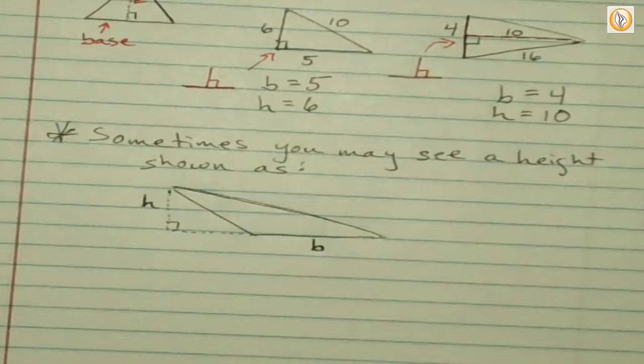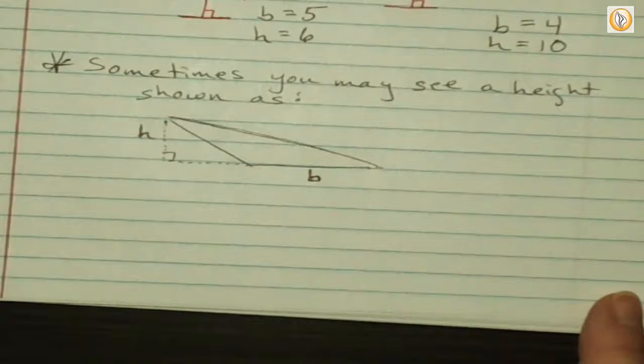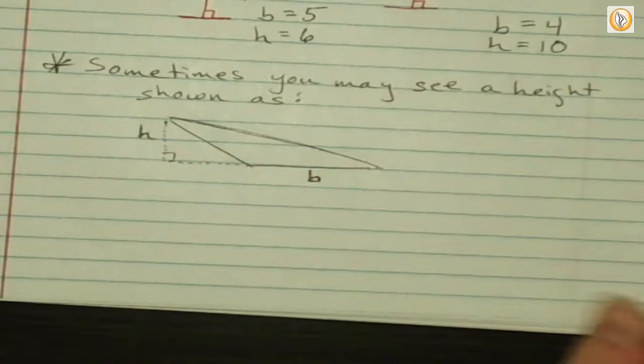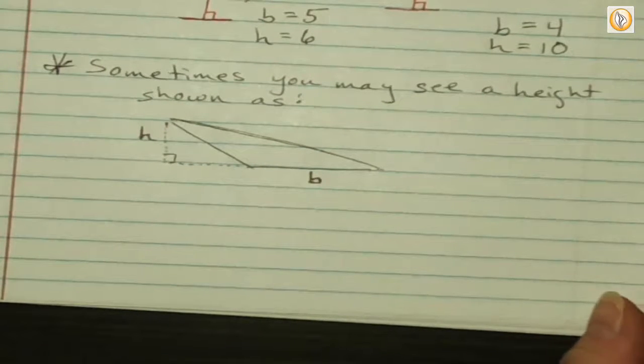Triangles are definitely made up of more triangles. When you're done writing this, put your pencil down so I know that you're done.